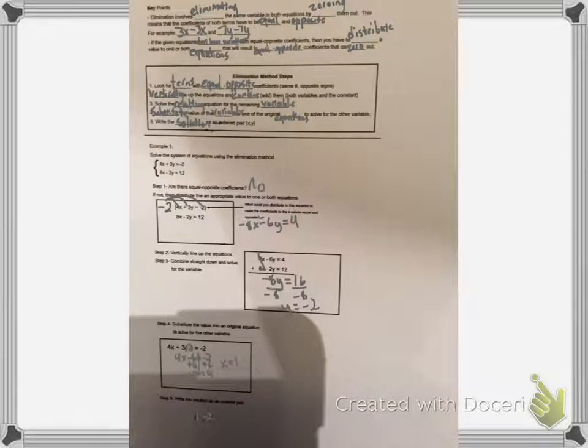Solve the systems of equations using the elimination method. Are there equal opposite coefficients? No. If you notice, you have 4x, 8x, 3y, negative 2y, 3y, negative 2y, and negative 2, 12. So what we have to do is change the value of the x here in order to make an equal opposite. I'm going to multiply by negative 2, which gives me a negative 8. And if you notice down here, negative 8 and positive 8 cancel each other out.